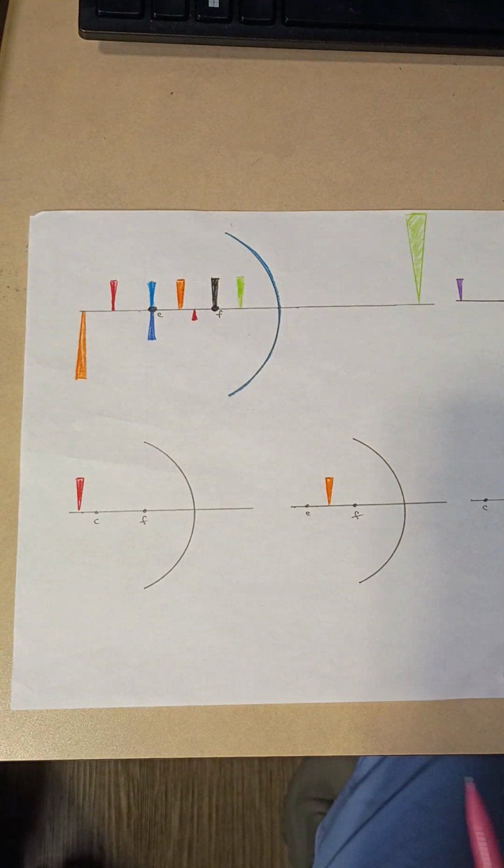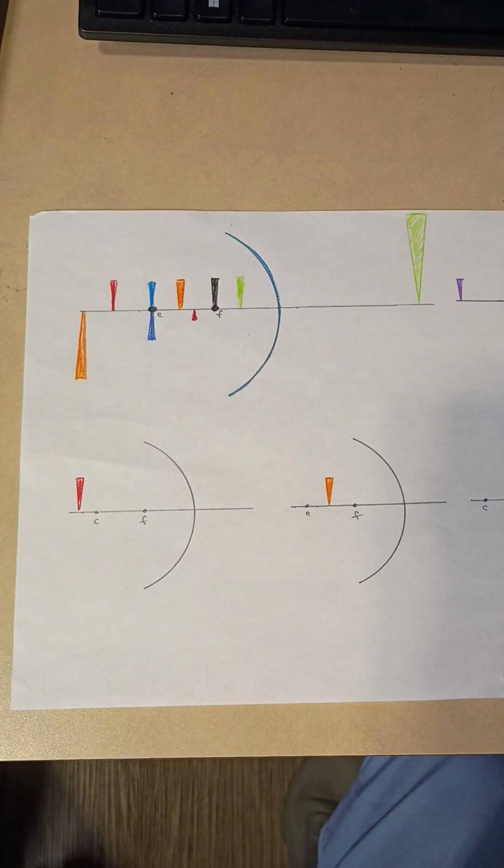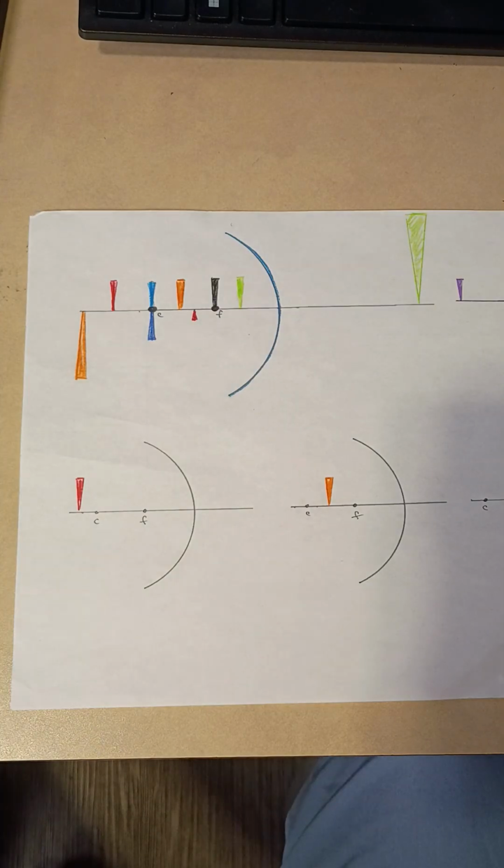Okay, this will work. Screw it. Grab my little ruler stuff here.